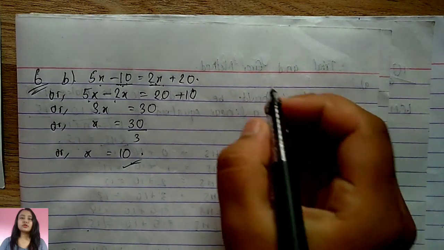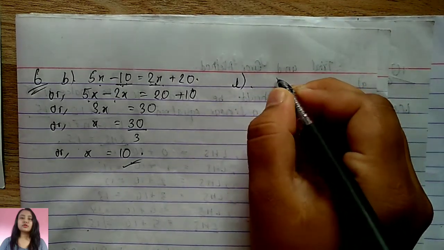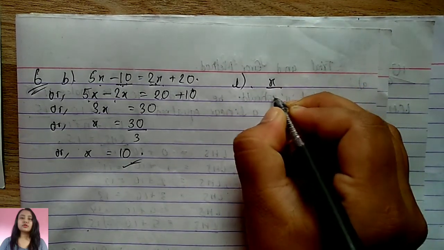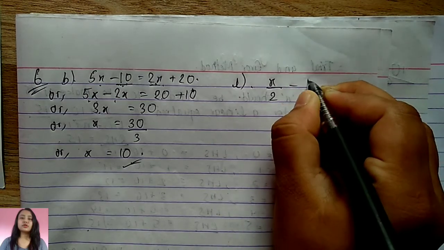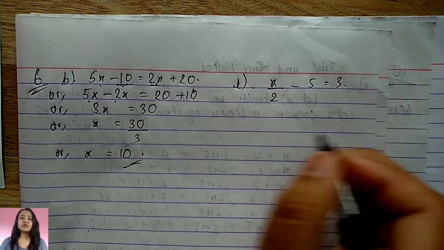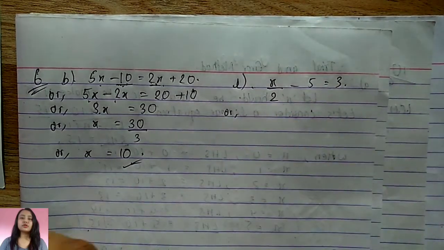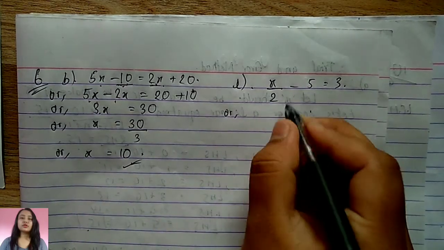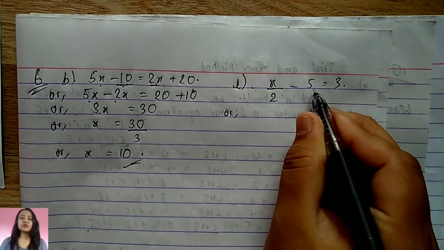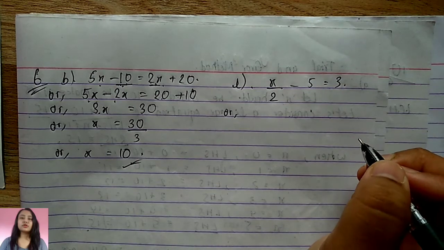Similarly, we have question number 6L. Let me do question number 6L, in which there is x upon 2 minus 5 equals 3, right? For this question, now what to do? x by 2 is here, minus 5 is there, and 3 is there.